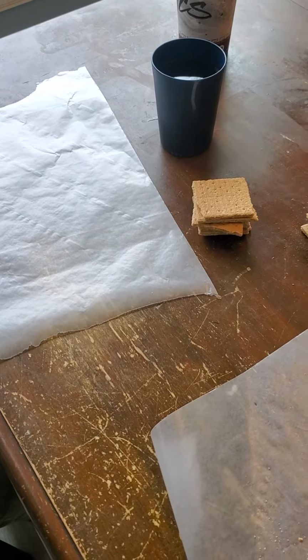So you want a thick layer too. Don't make it thin. Okay. So Chase, go ahead. You need to make it thicker. It doesn't have to be perfect.